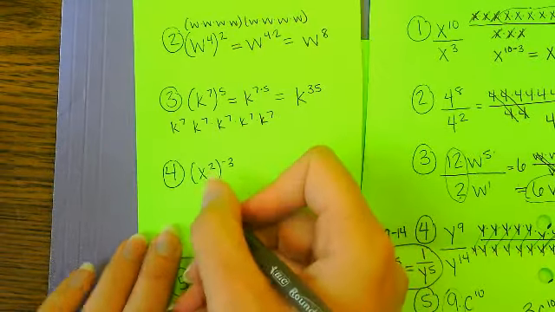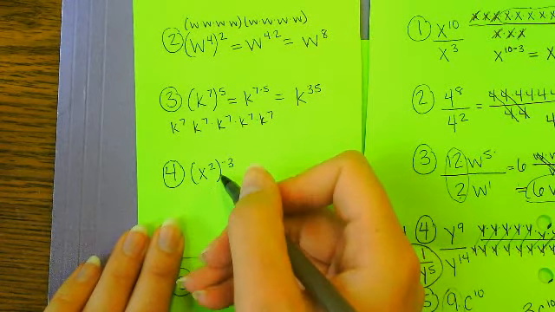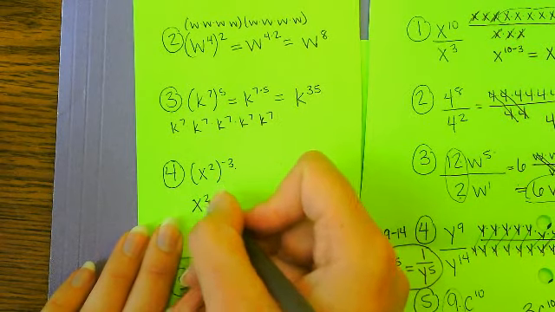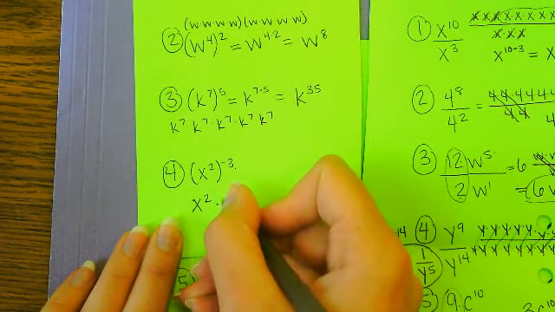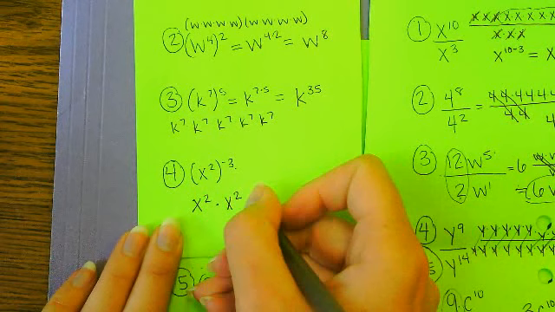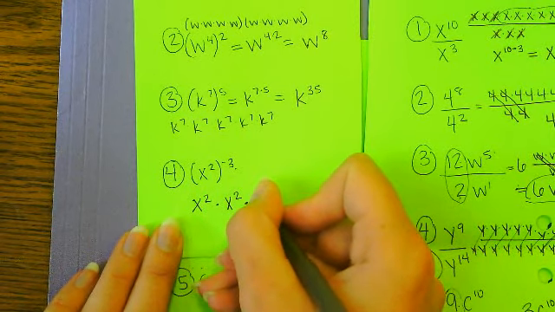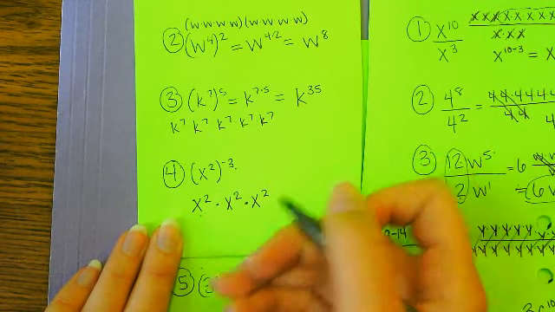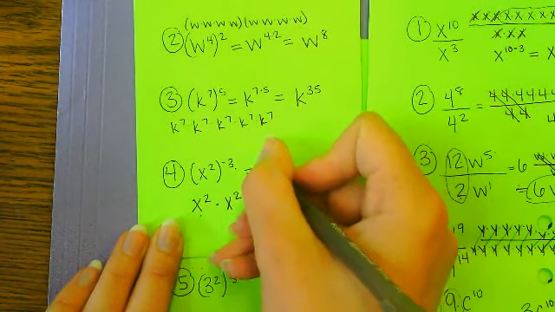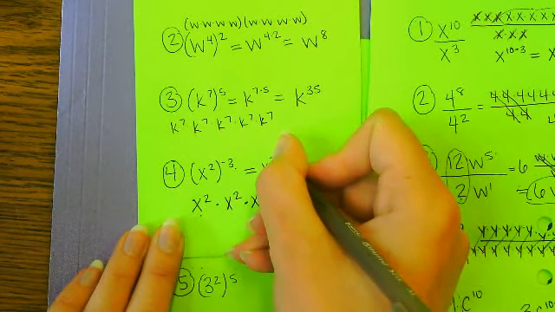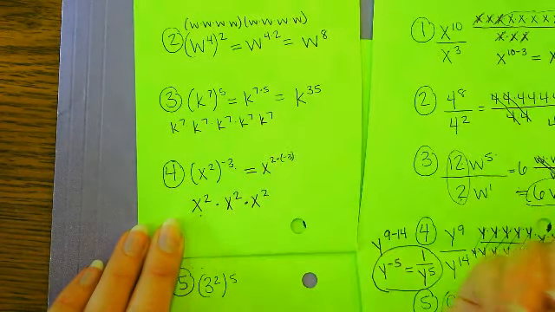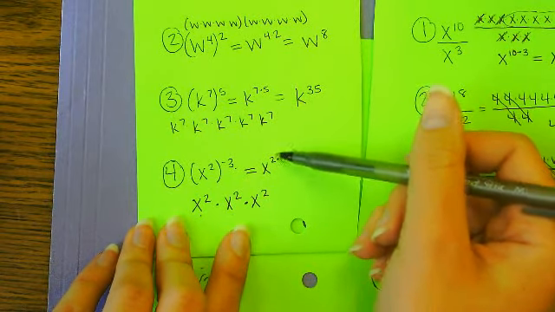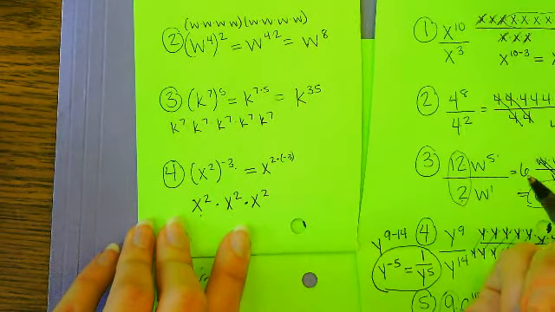Our next one, we have the opposite of 3 groups of x squared. The reason I said the opposite of is because we're dealing with a negative exponent right there. So we've got 2 x's here, 2 x's here, 2 x's here. What that ends up being is x, and then 2 times negative 3.